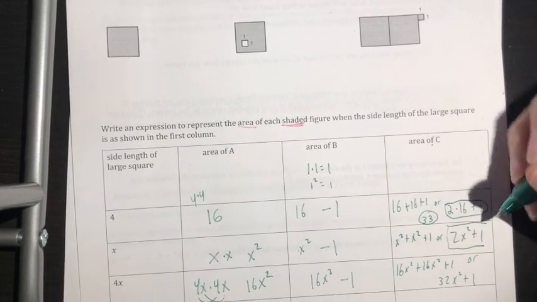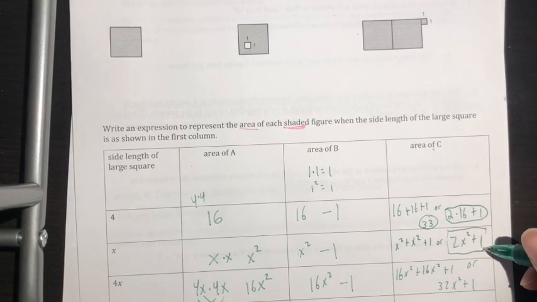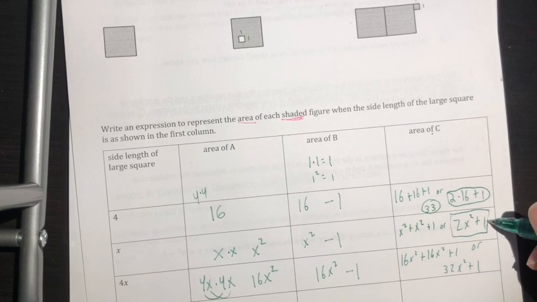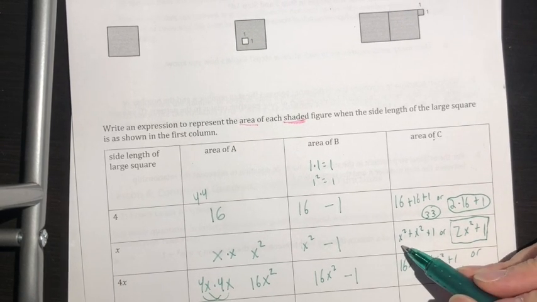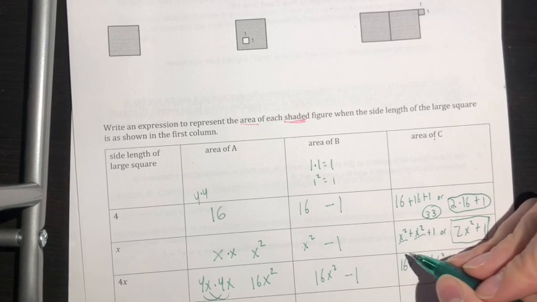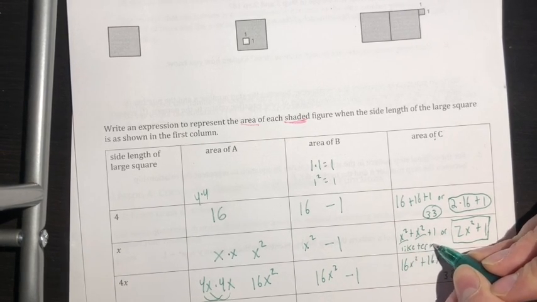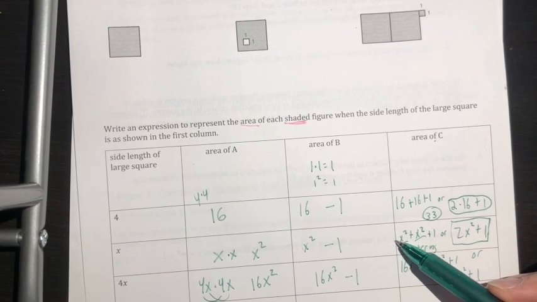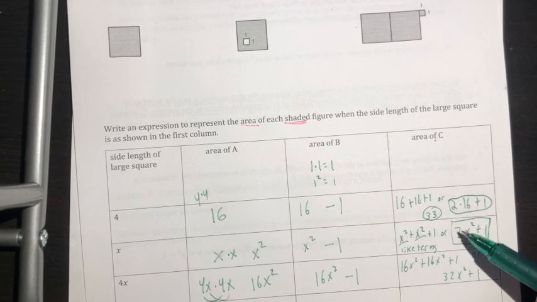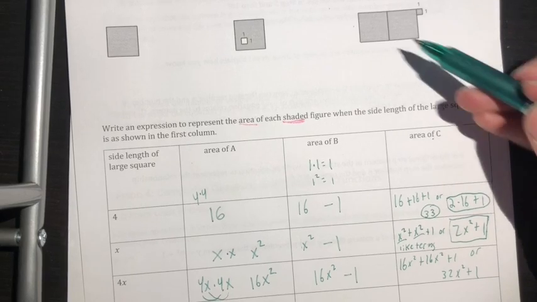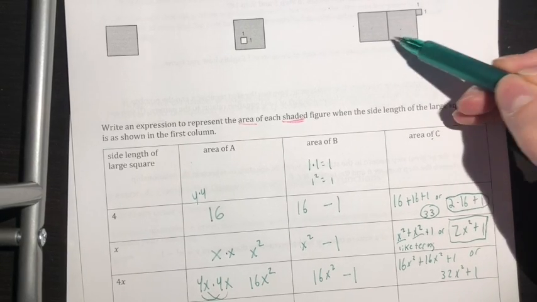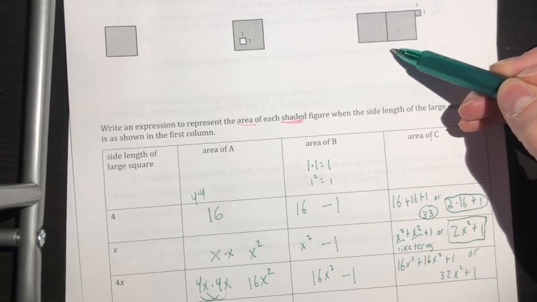All right, because again, these x squareds are like terms. They can be combined. If I have 1x squared and another x squared, that gives me 2x squareds.